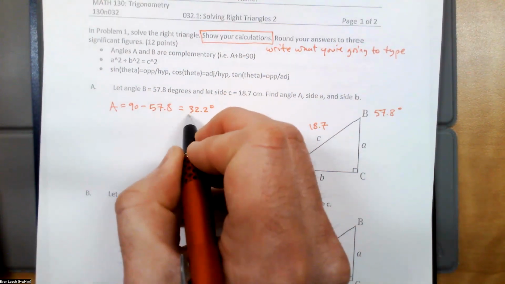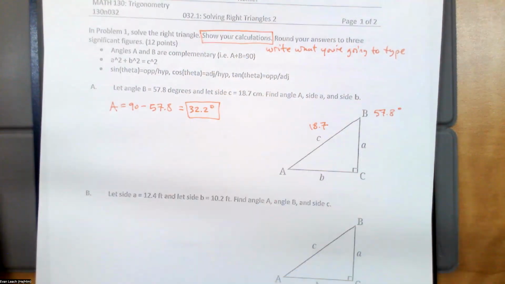Then we're going to label it as degrees to make sure that this is clearly an angle and not a side. And then we're going to put a box around the answer. I'm not trying to convince you to put boxes around your answers. You could also summarize and put one big box. If you're one big box style, that's also cool. I guess I'm an individual box guy.